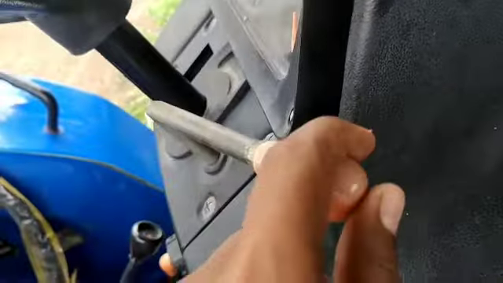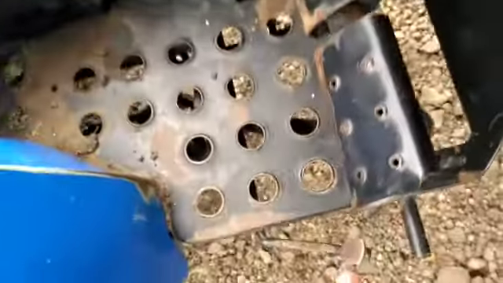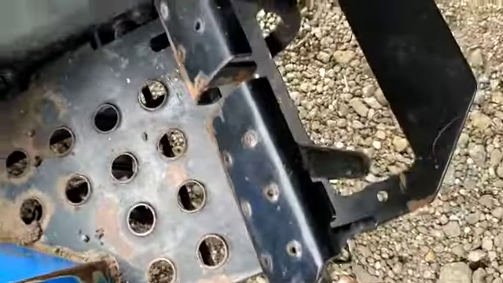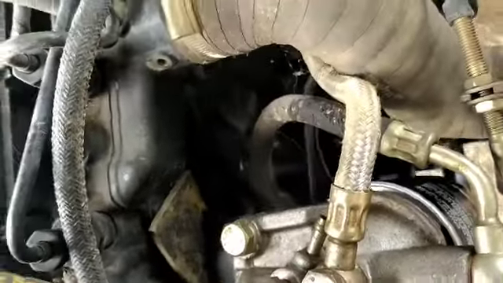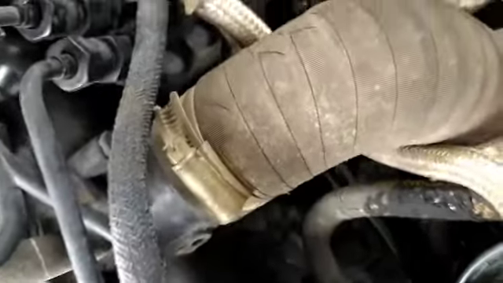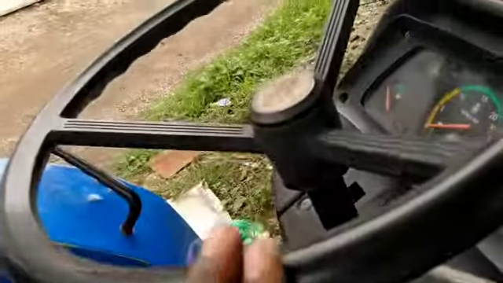And this is the hand accelerator. Also this is the foot accelerator. When we press this foot accelerator, this is the connection to the engine. Then this is the steering system.